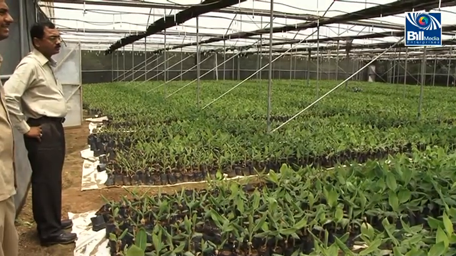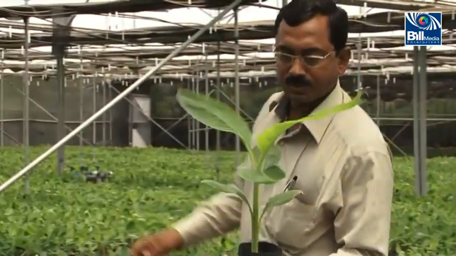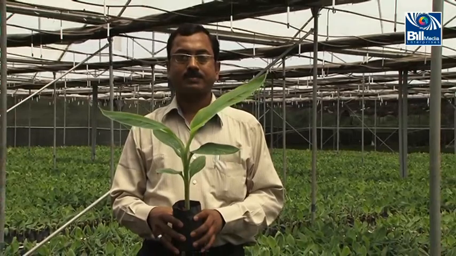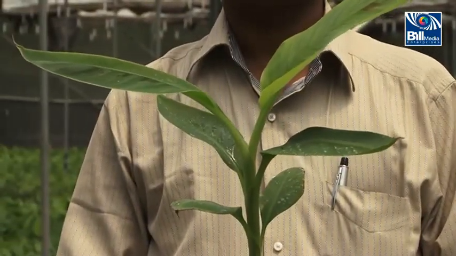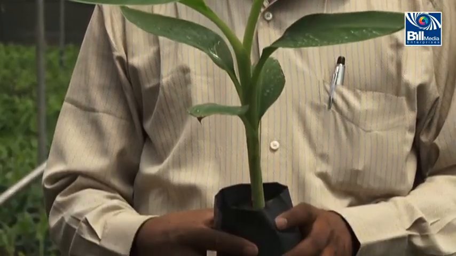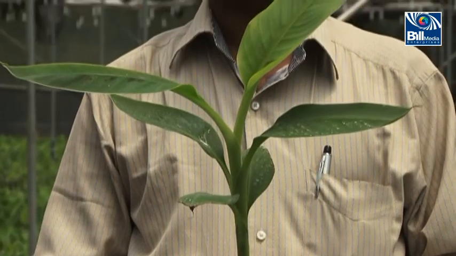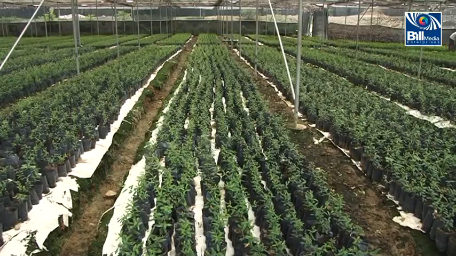This is the plant we are selling to the farmer. Now you can take a photograph of this plant. Yes. Okay.